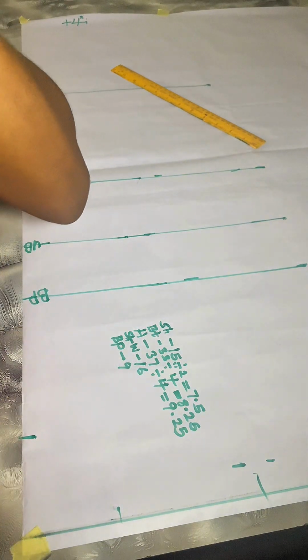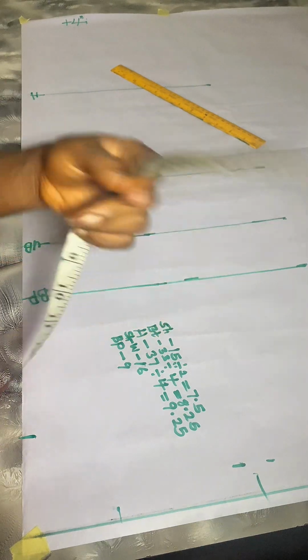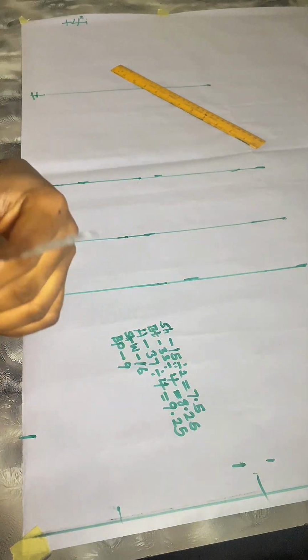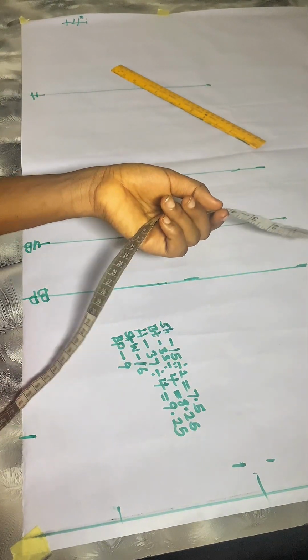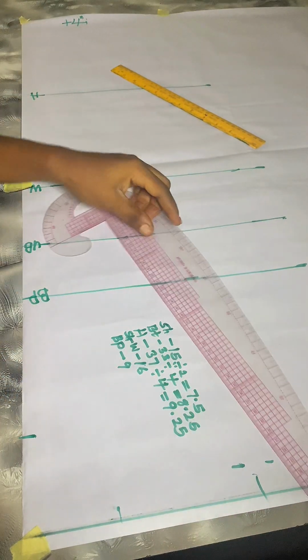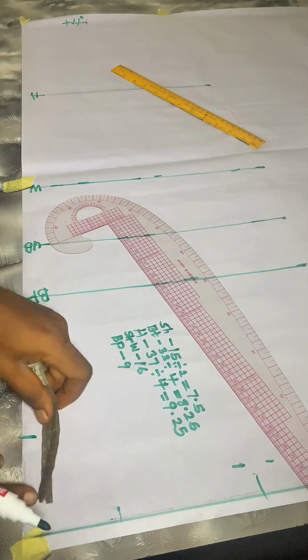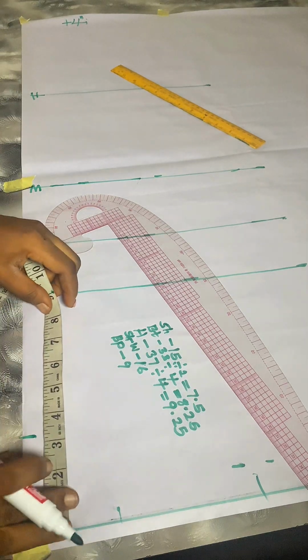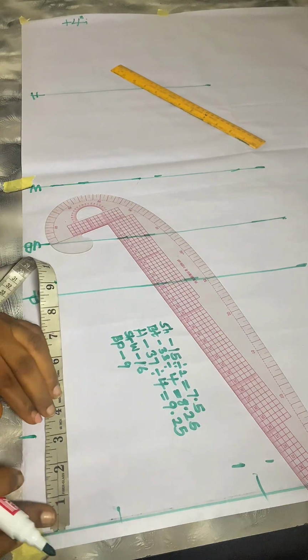The standard measurement for neck is 3 by 3. The neck depth and neck length is 3 by 3. That's what I use most times. But if you want the neck to come down, you can use 4. Let's use 3 by 3.